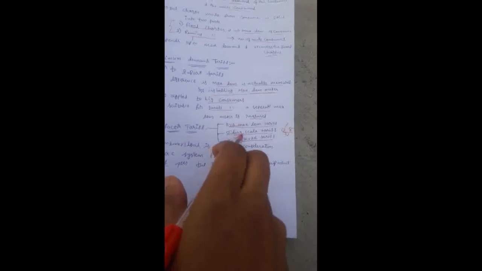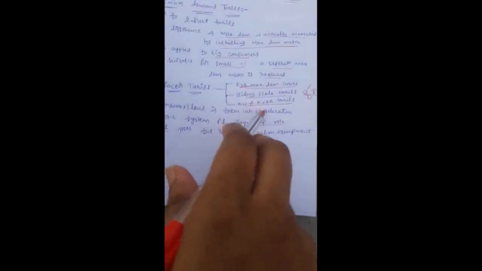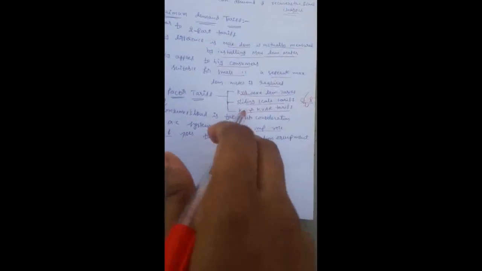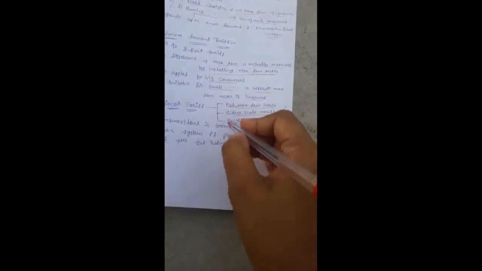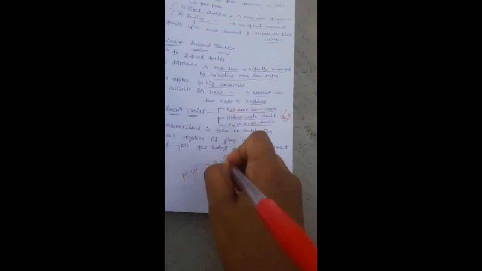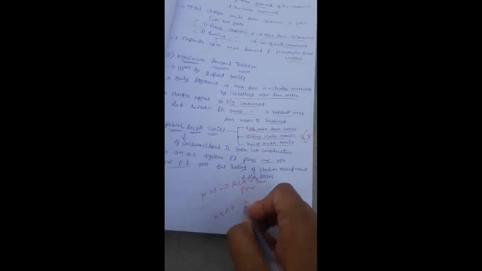Next one is the kilowatt and kVAR tariff. Kilowatts means active power. kVAR means reactive power.